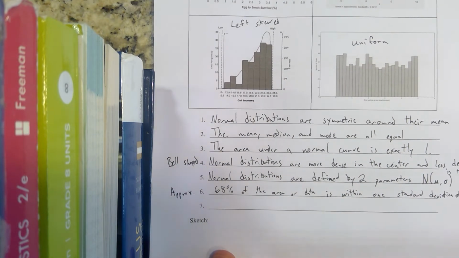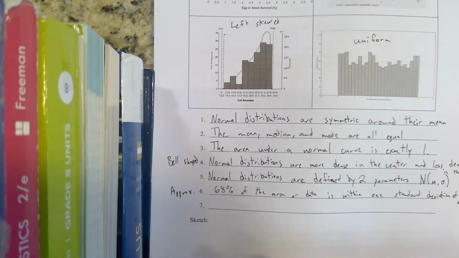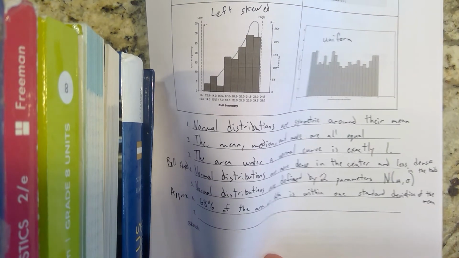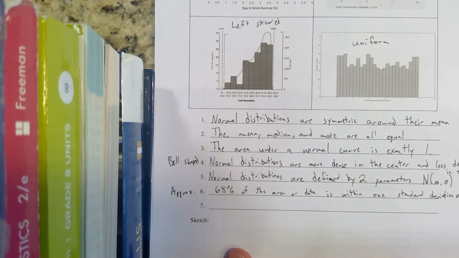Oops, went off the screen there. Sorry about that. Of the mean. Okay. And that's for all normal distributions. Again, approximately. Not exactly, approximately.